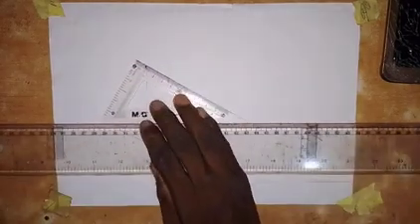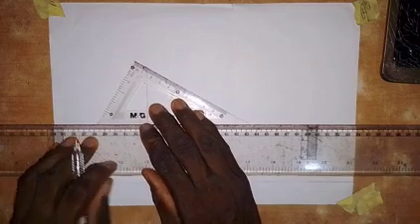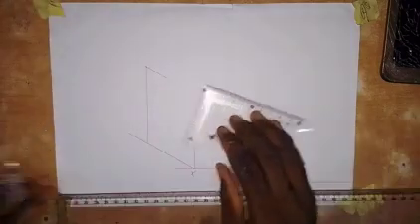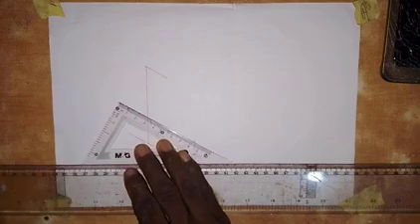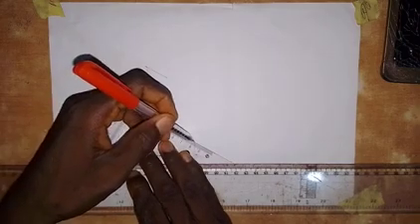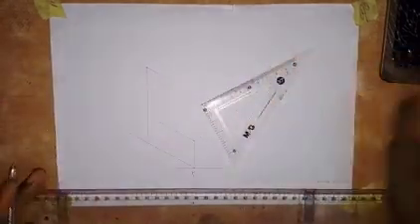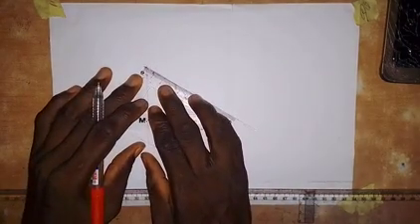I'm going to draw a line from this point in this direction, and then we come to this point and also draw a line in this direction. All right, so let it come here. At this point here we are going to take a measurement of 15 millimeters.